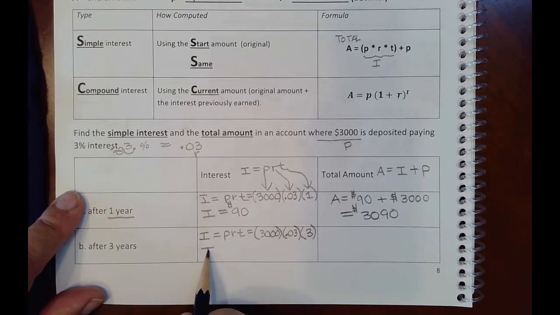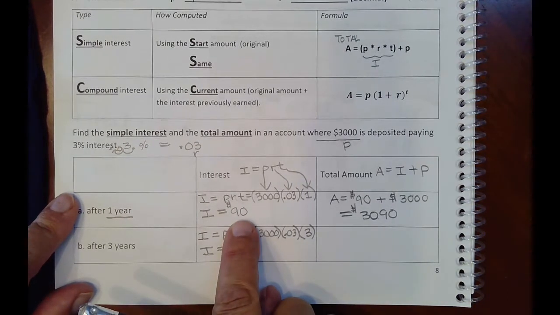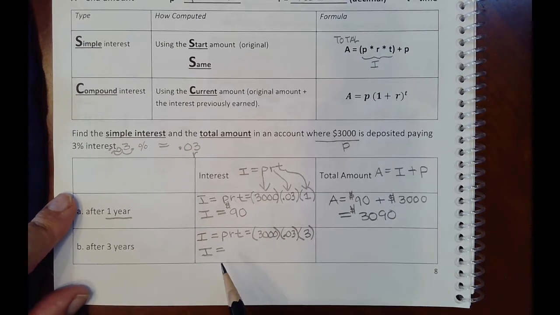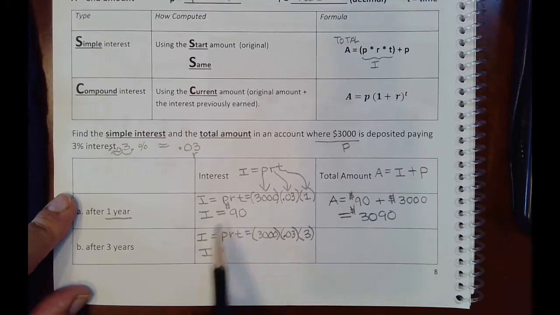Okay, again, as I have commented earlier, once you know what you're getting in the first year, that never changes. You get that same amount every year. So after 3 years, it's going to be 90 times 3, which is 270, and that's exactly what this is going to come out to be. If you were to put this in your calculator, you'll see it's the same thing as 90 times 3.